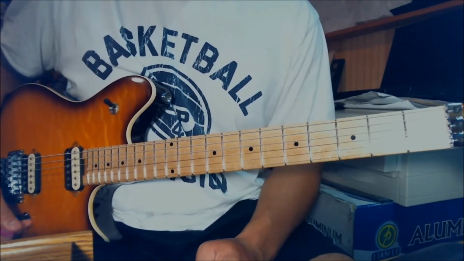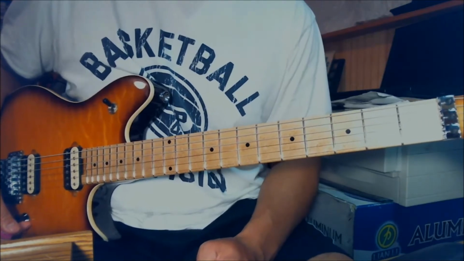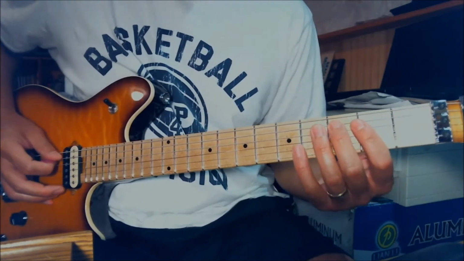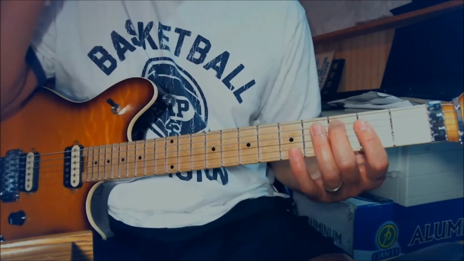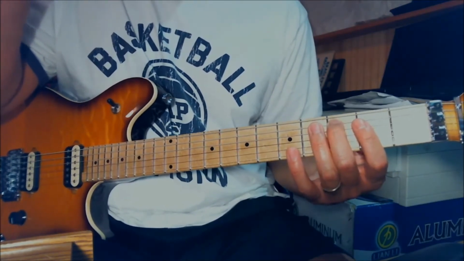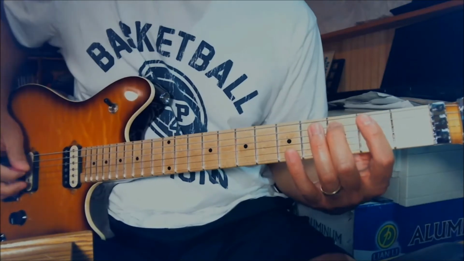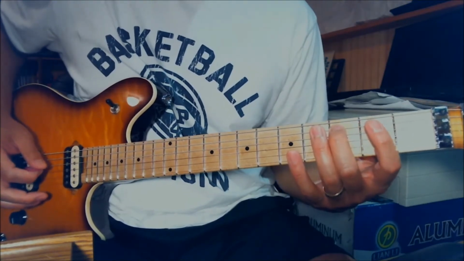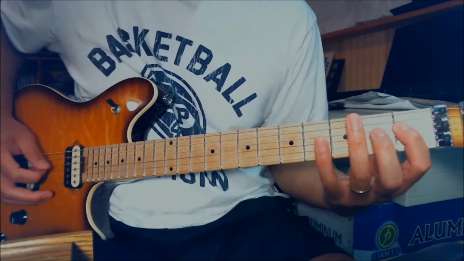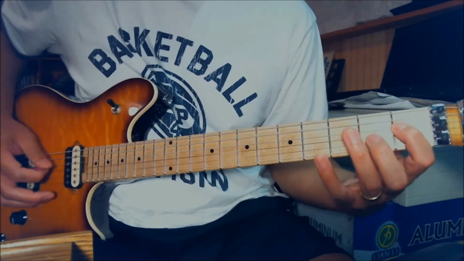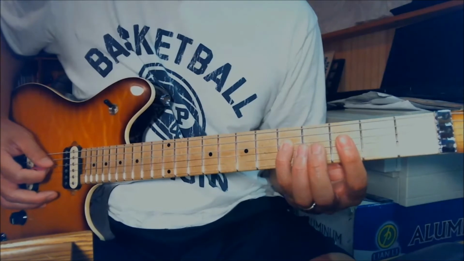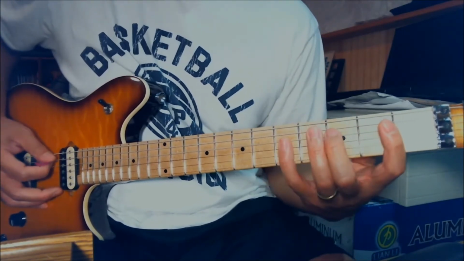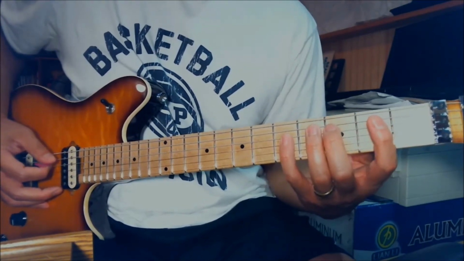So a C minor chord, you have the C root note, and then you have the E flat, and also the perfect fifth would be the G note.